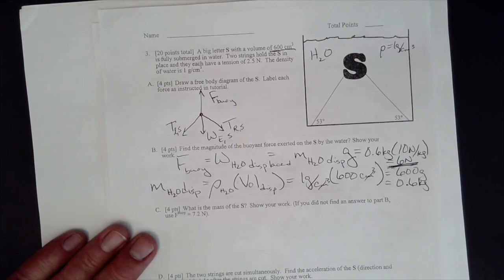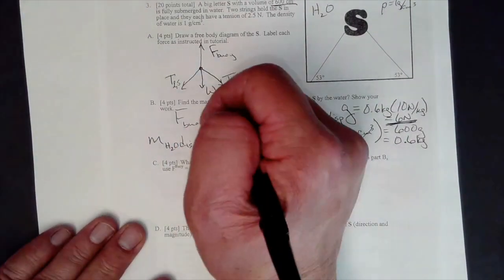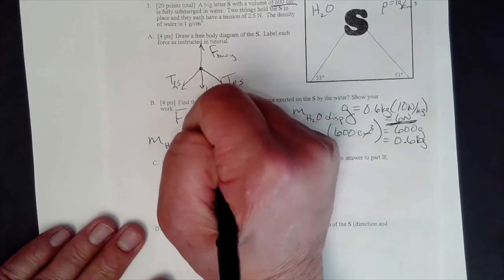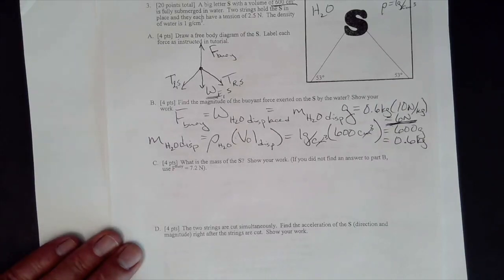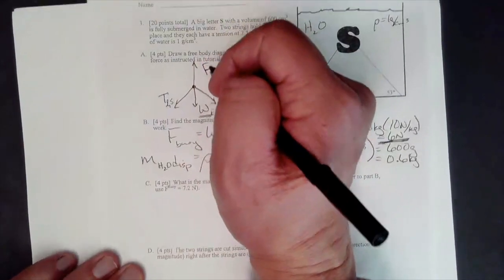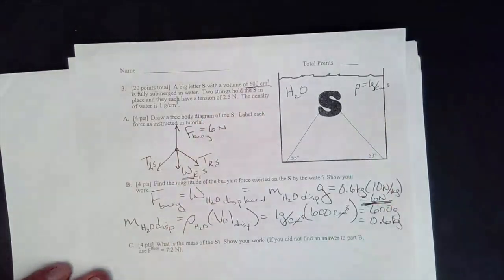Now, what's the mass of the S? Well, if I knew the weight of the S, I could find the mass of the S pretty easily just by dividing by G. So let's balance this free body diagram. I know that the buoyant force is 6 newtons.